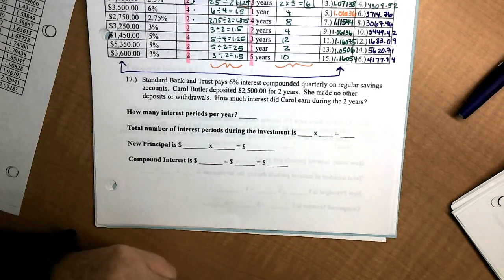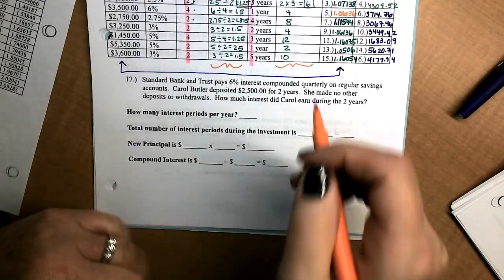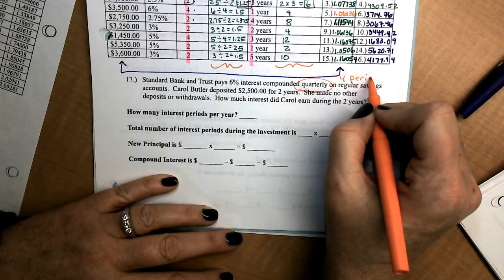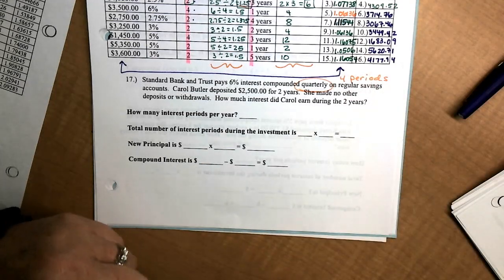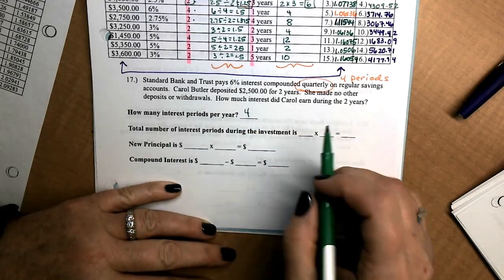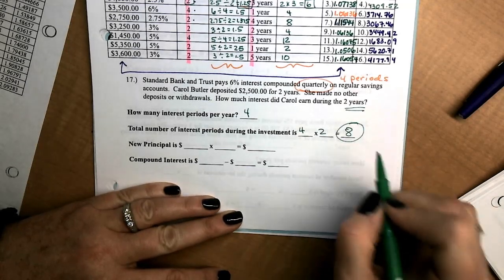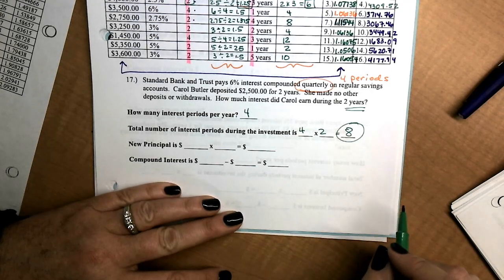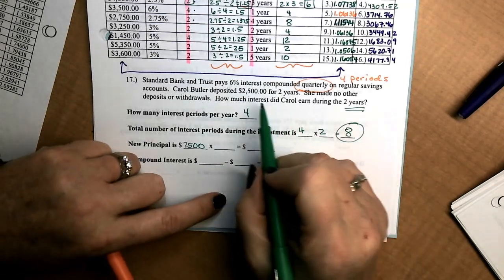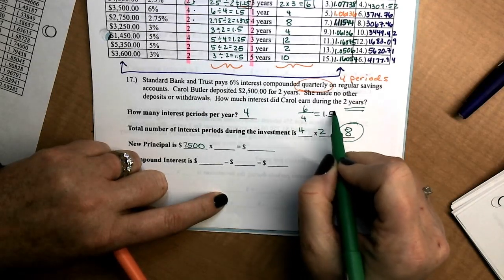So let's talk about some of these terms. Quarterly is 4 periods in the fiscal year. Fiscal is anything with money. So she deposited $2,500, so there's 4 interests per year. Total number of interests then is 4 times 2, because she had it for 2 years, so that's 8. So then I'm going to use that. The new principal is 2,500 times, and then I'm going to do the 6. So here's the 6% divided by the 4, so that's 1.5%.